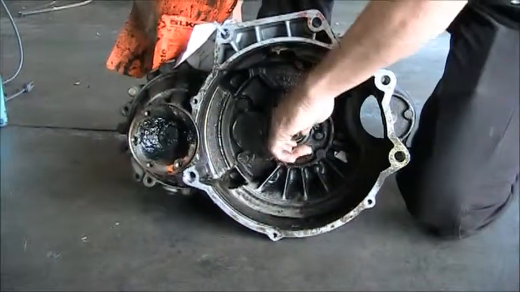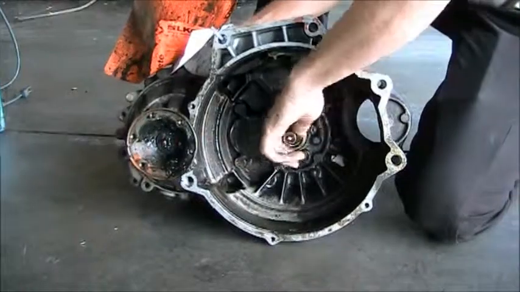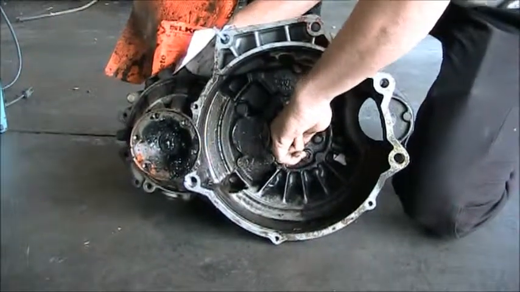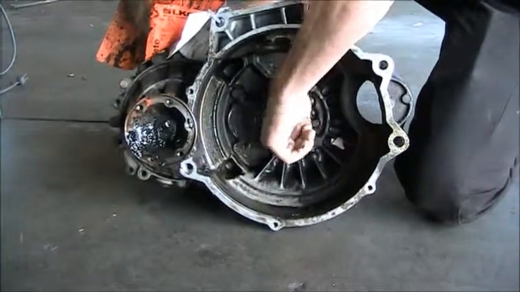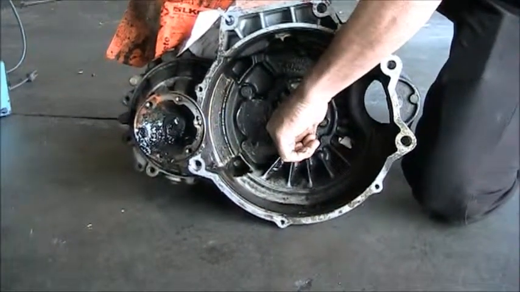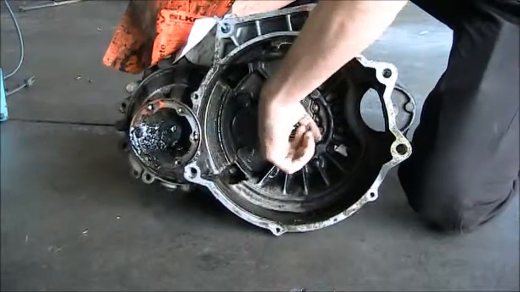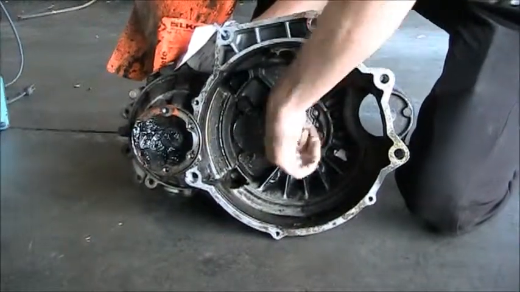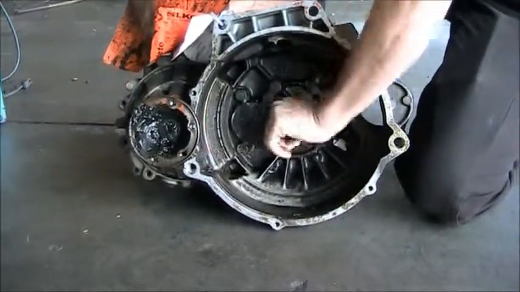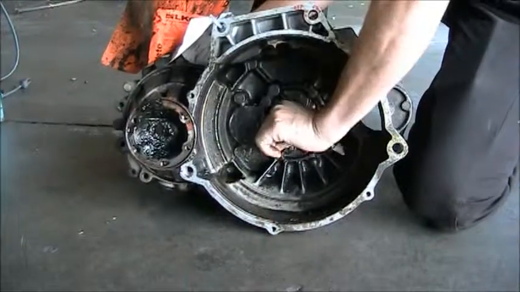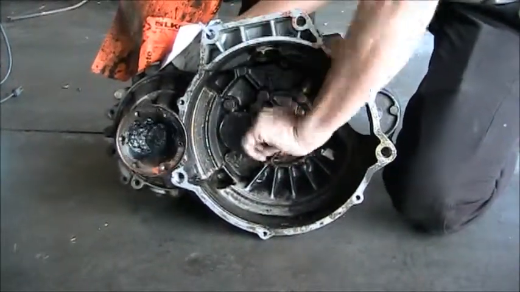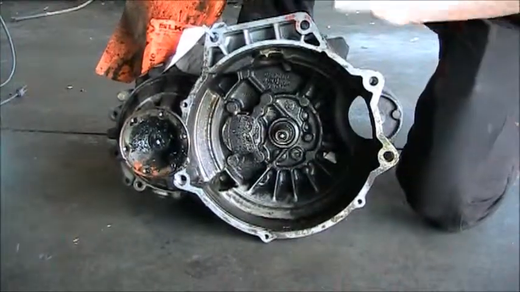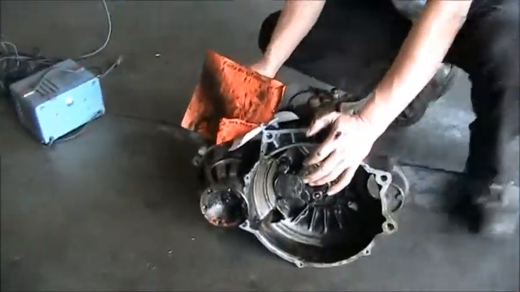That's a forward gear, different ratio. And this is going to be fifth gear. So we have 1, 2, 3, 4, and 5. So this is a 5-speed manual transaxle.